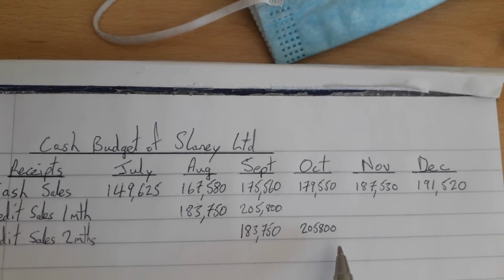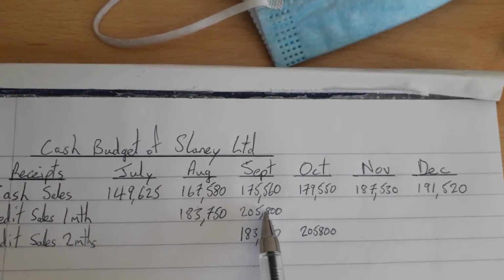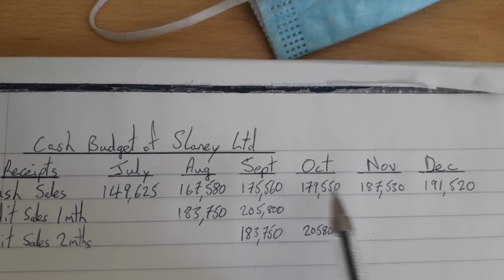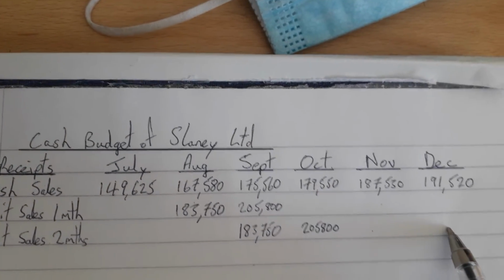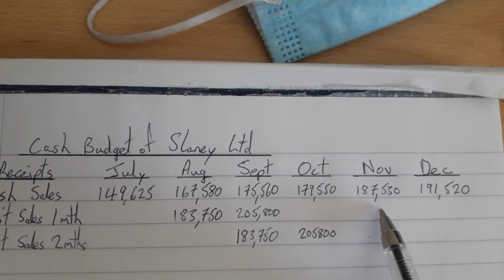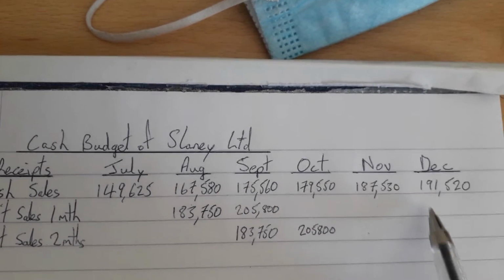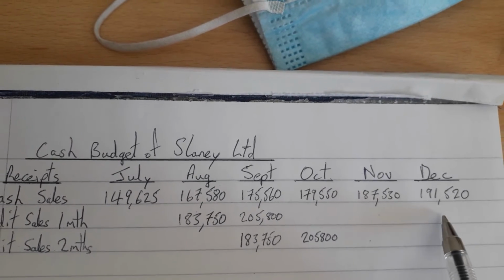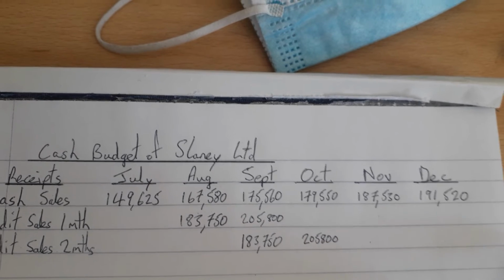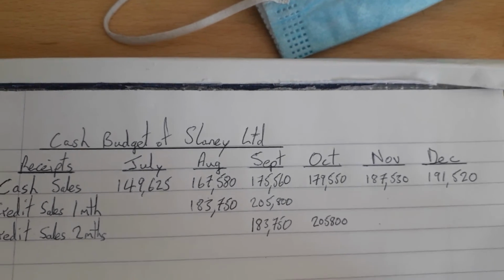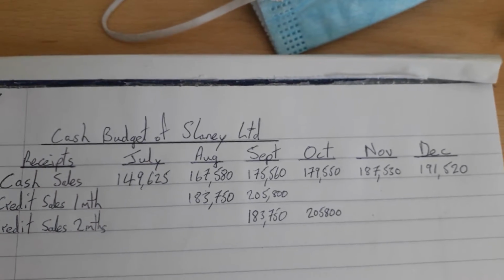And we can do the same thing for September sales. We'll have a 1 month figure and a 2 month figure. October sales, there'll be a 1 month figure and a 2 month figure. November sales, there will be a 1 month and 2 month figure, but since we're only going as far as December, we will only have the 1 month figure for that. We won't have the 2 month, which will be paid back in January. Okay, I'm going to pause now and fill in the rest of those figures.